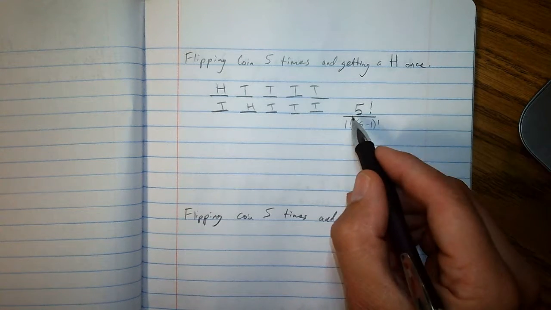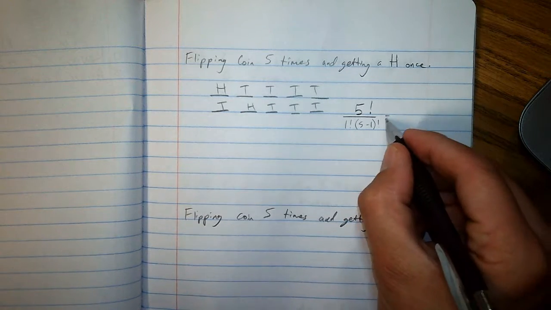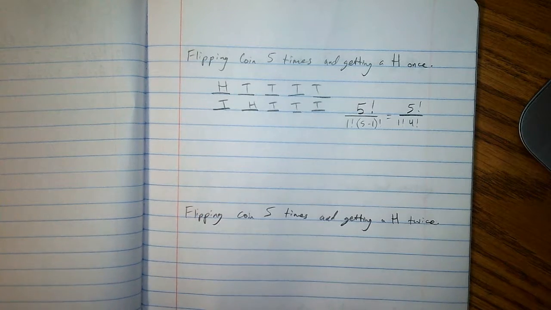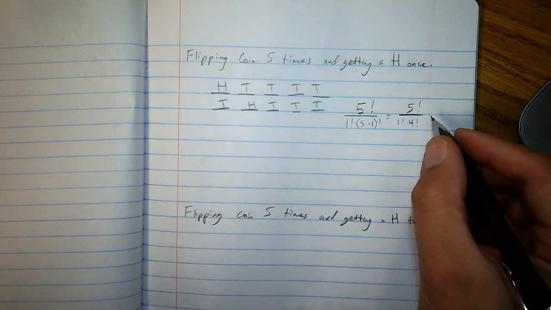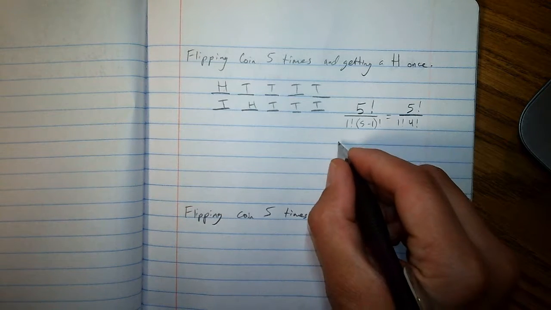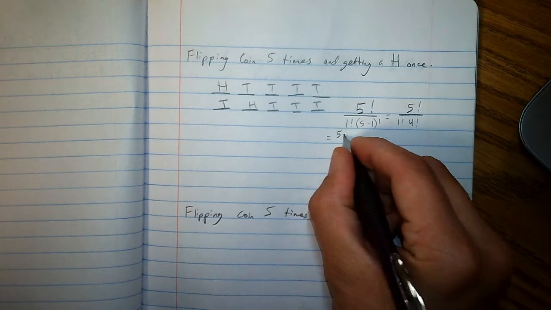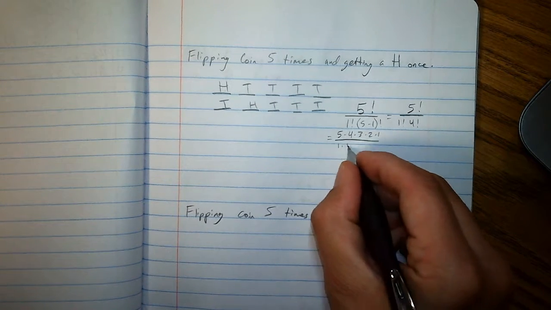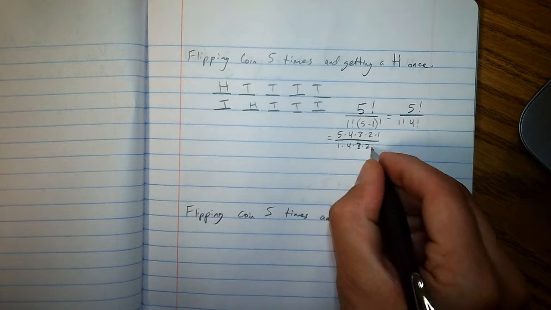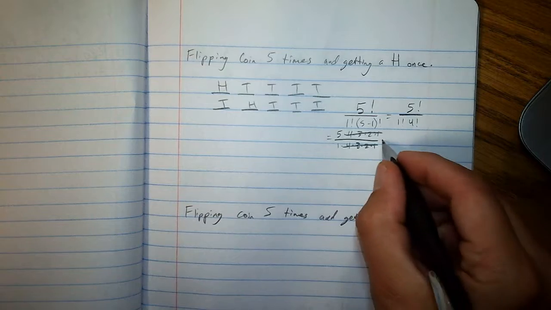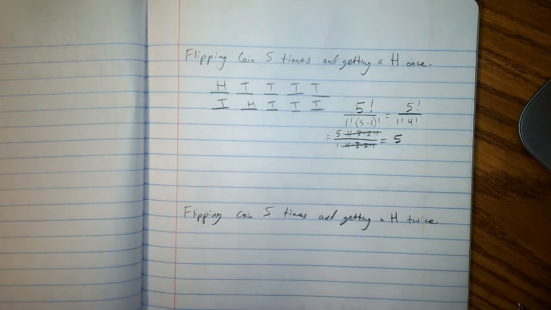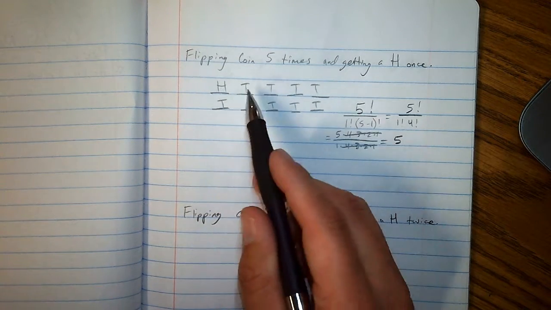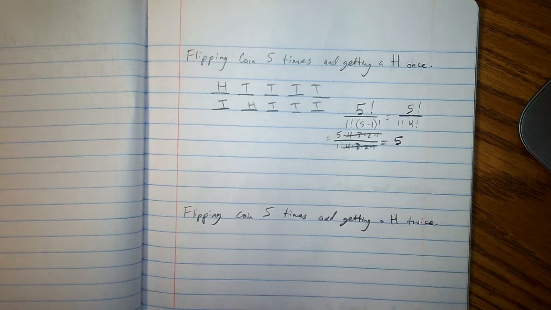5 factorial divided by 1 factorial times 5 minus 1 factorial, which leads us to 1 factorial times 4 factorial on the bottom, which if we write that out, those 4 will cancel with those, and we just have 5 over 1, which says we have 5 different ways that this can occur, which makes sense because it can either be in the first spot, second spot, third spot, fourth spot, or fifth spot.